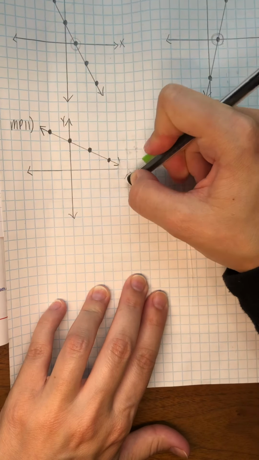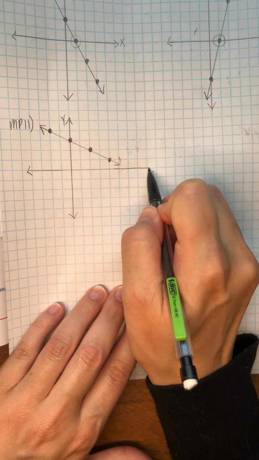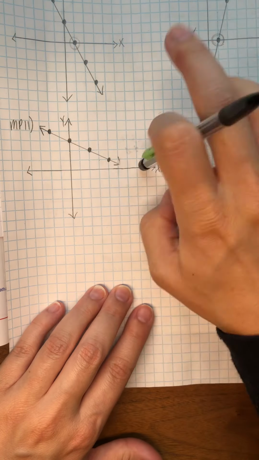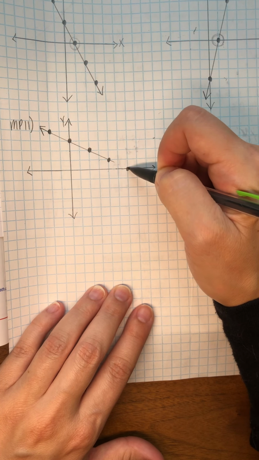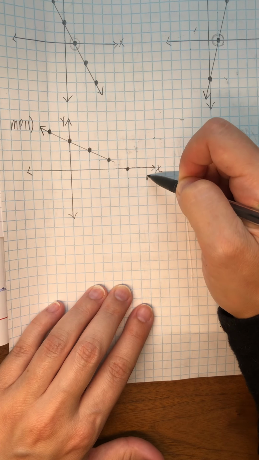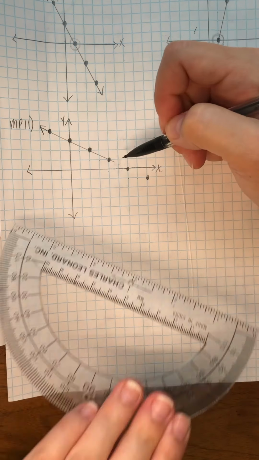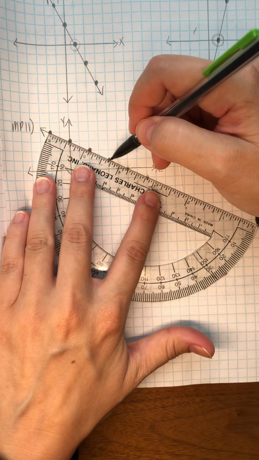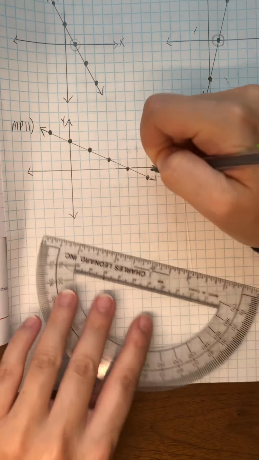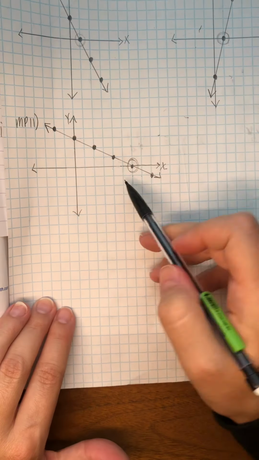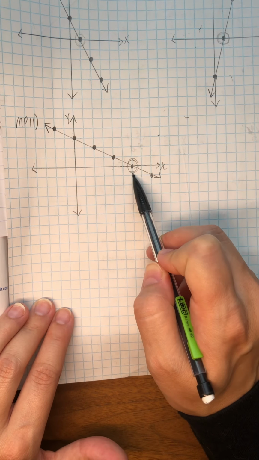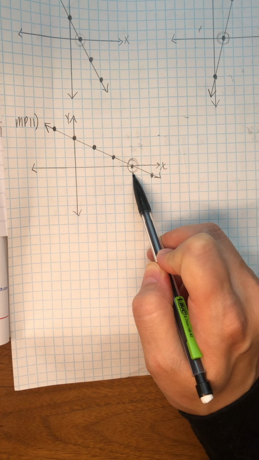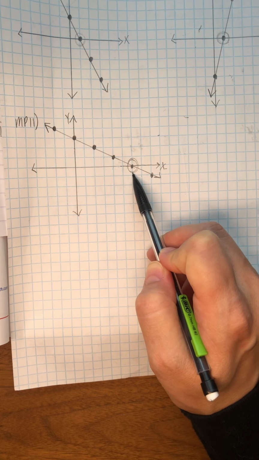Now if I wanted to, I could go to the graph and I could just extend the graph a little bit and fix it so that I could see a little bit more. And if I went down 1, right 2, down 1, right 2, now I can definitely see where it's crossing my x-axis here. It's crossing right here at this point, which again is 1, 2, 3, 4, 5, 6. Okay, so you can always fix the graph and extend it, or you can just imagine where it would be.